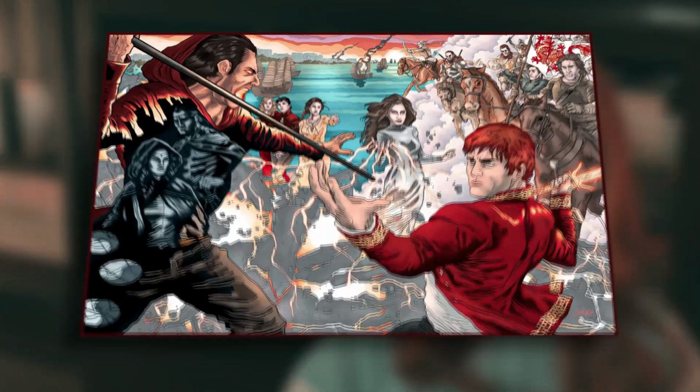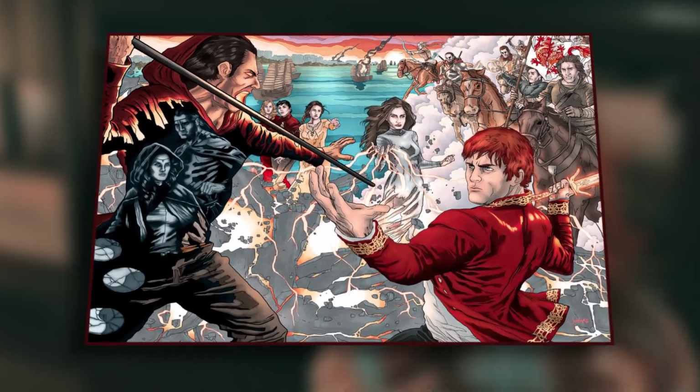And oh, it's such a great book. And especially for the ending. Seeing Rand be the Dragon Reborn, the Lord of Light, and fight in the skies, it was so dramatic.